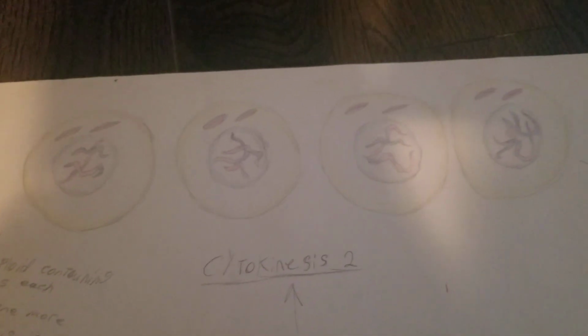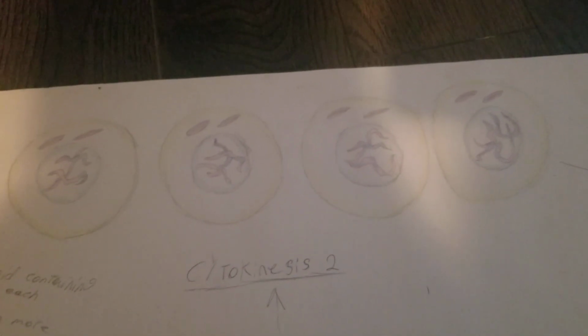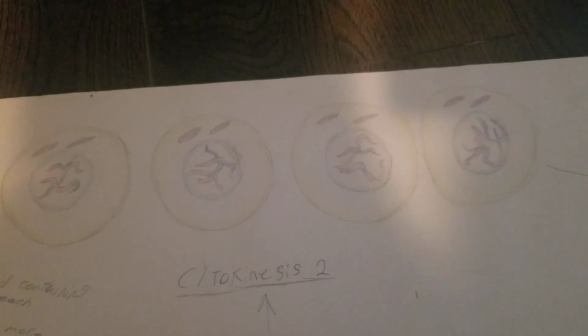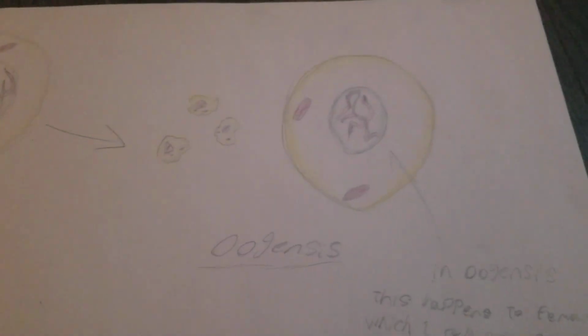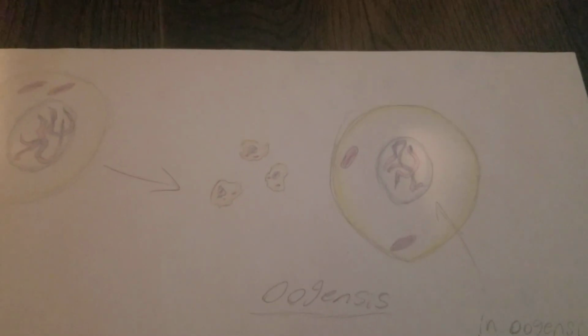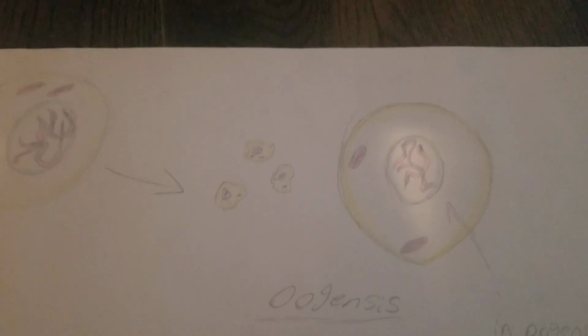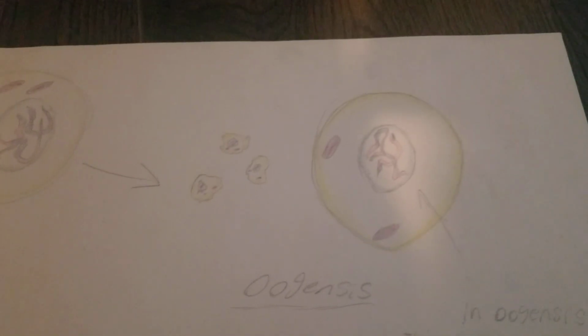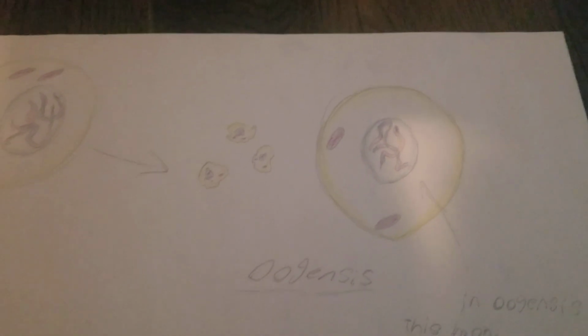But there's also one more step in the stage. Because it's a female, there's an extra step called oogenesis, which basically in oogenesis, three of the haploids don't get any energy at all, get no resources, and one of them gets all.